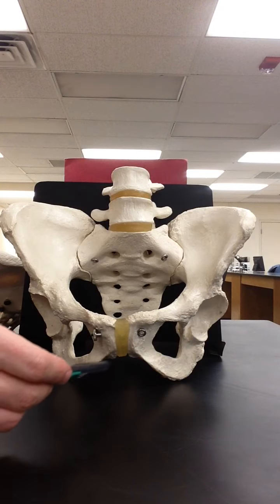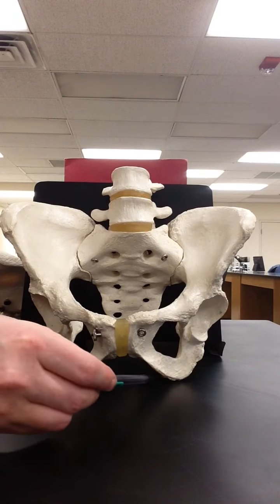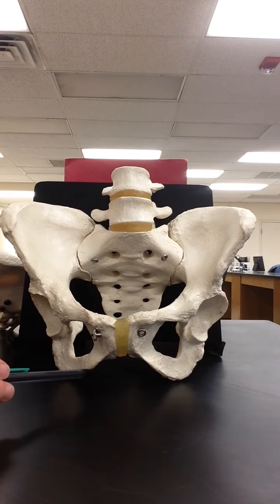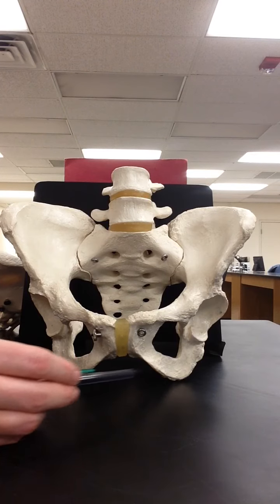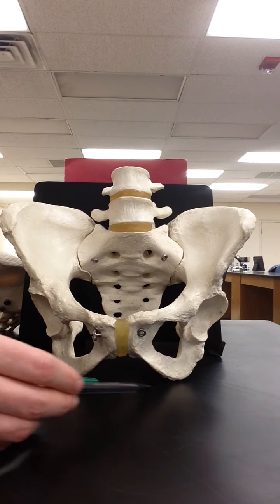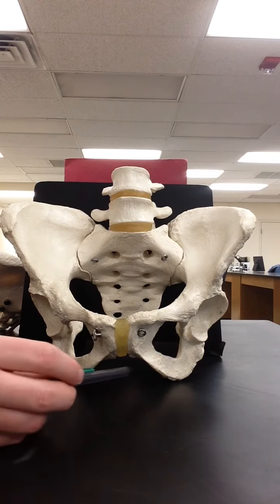You can also tell by looking at the pubic arch. In the female case, we see the pubic arch is greater than 90 degrees. It makes an angle that's larger than 90 degrees, so you know that this is a female.